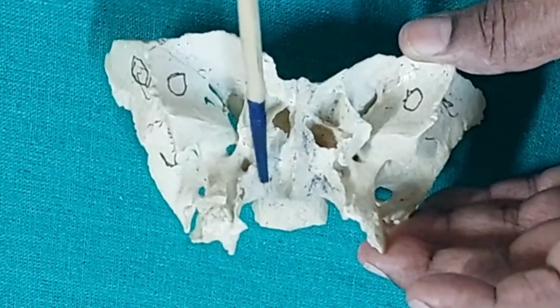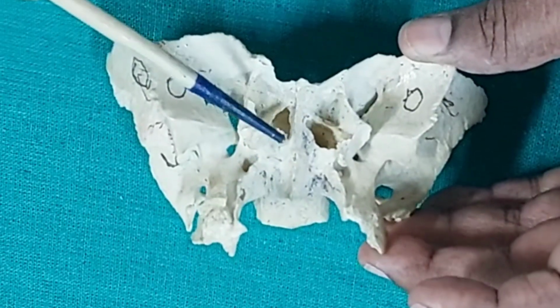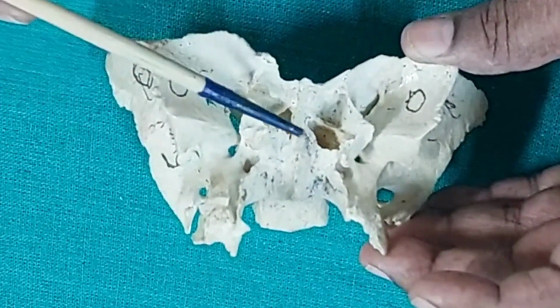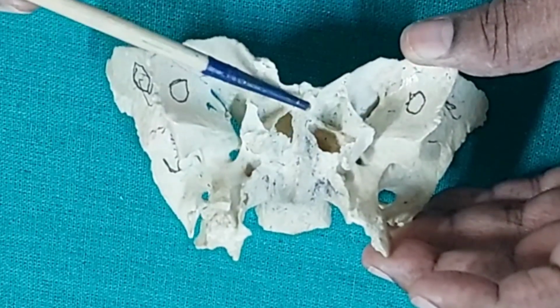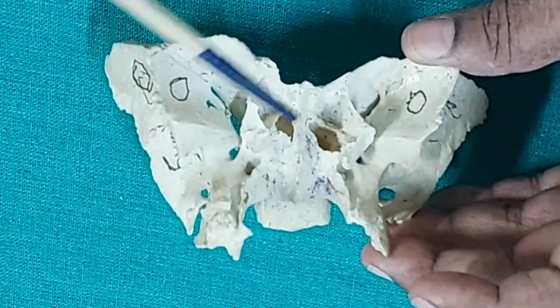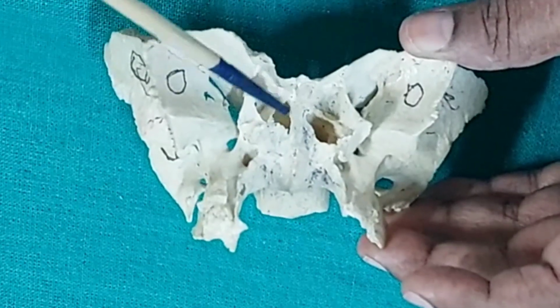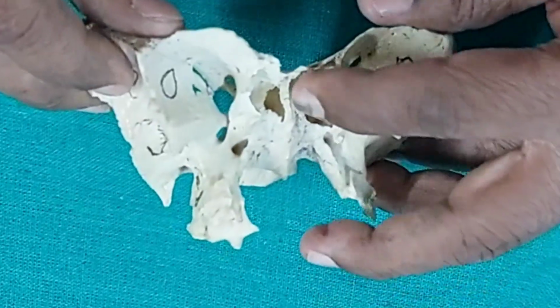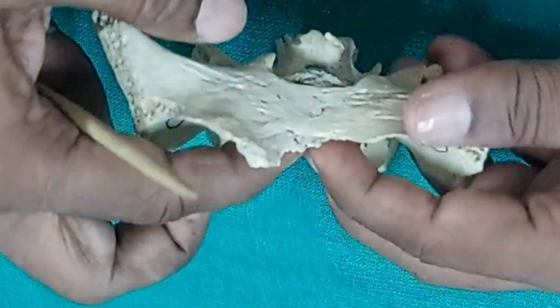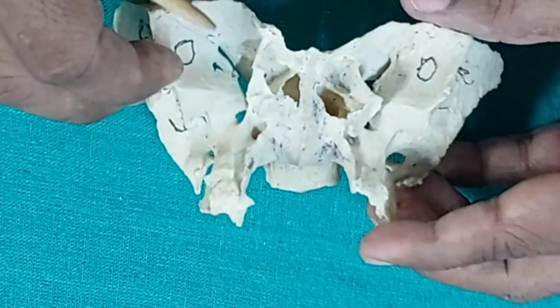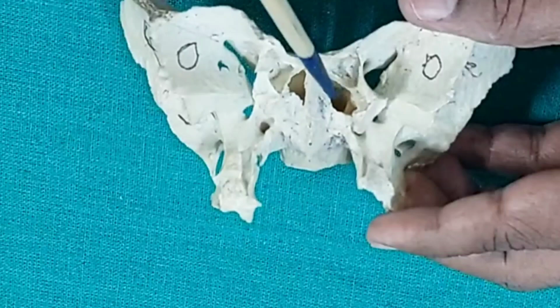Here is the lower part on the inferior surface, and the upper part is on the anterior surface. This sphenoidal concha forms the floor of the sphenoidal air sinus. Here you will get the sphenoidal concha. If I rotate it, it forms the floor of the sphenoidal air sinus, which is inside it.